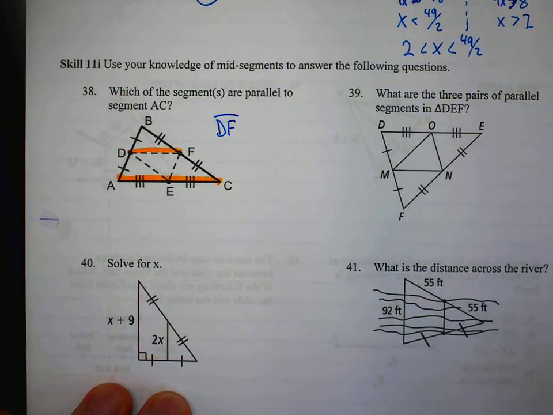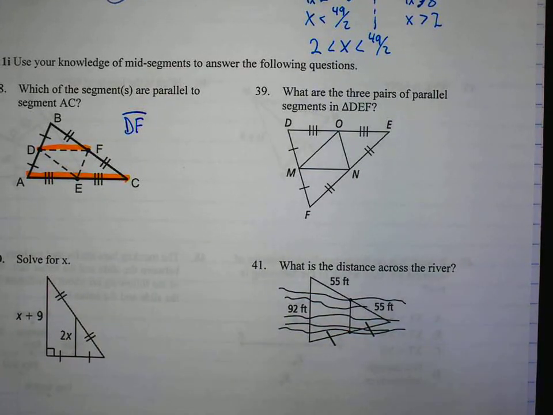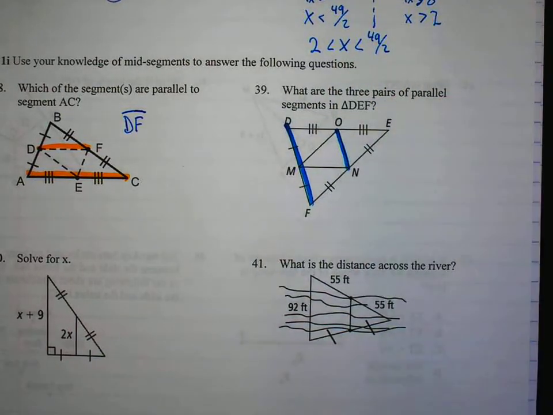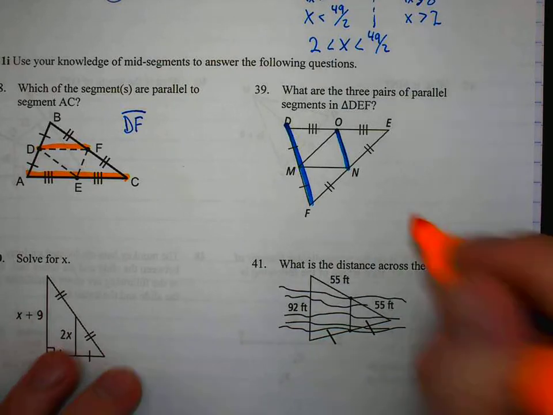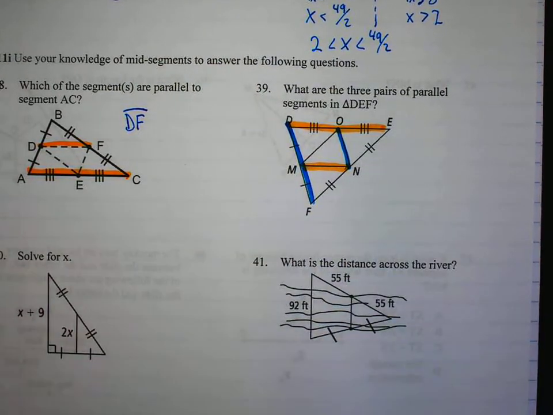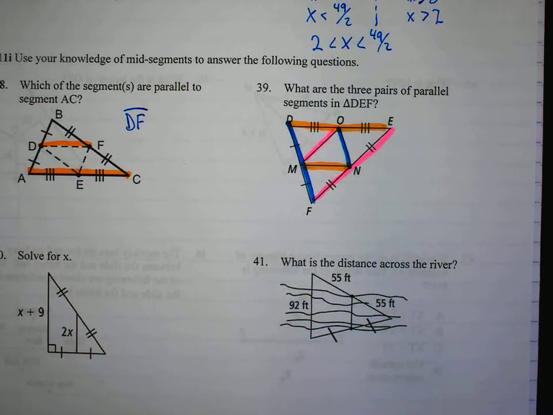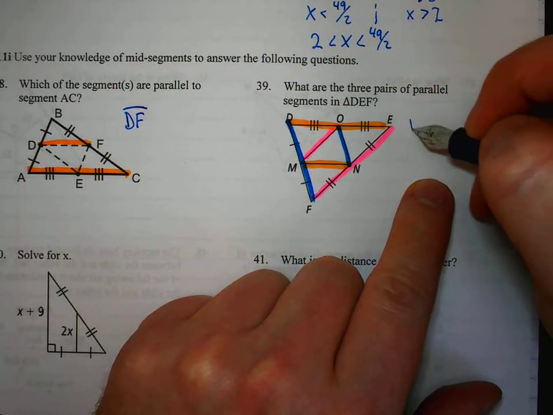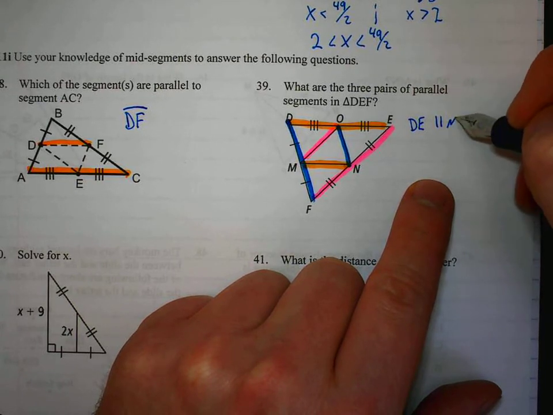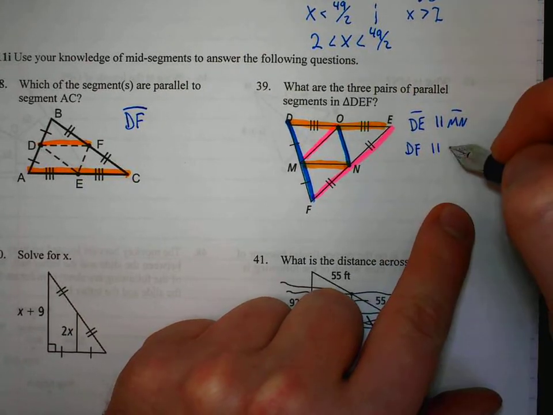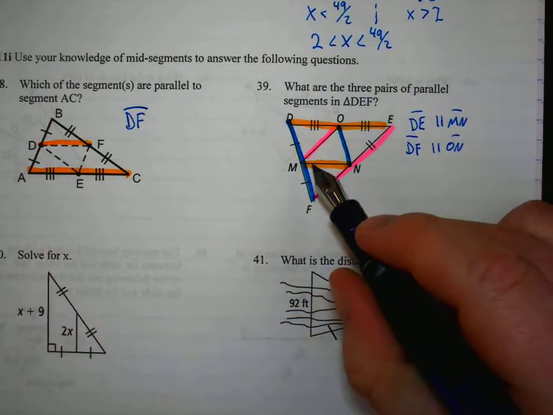39. What are 3 pairs of parallel segments in triangle DEF? Here they're asking me to identify all of the parallels. Well, here's DF. Its midsegment would be ON. DE would have a midsegment of MN. And finally, FE would have a midsegment of MO. So my 3 pairs of parallel segments would be DE parallel to MN, DF parallel to ON, and MO, FE.